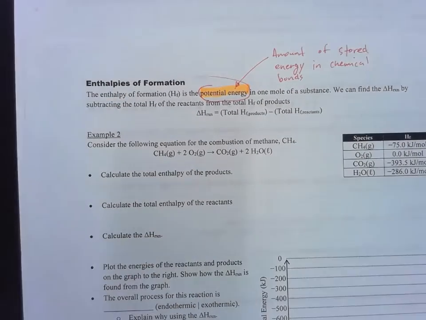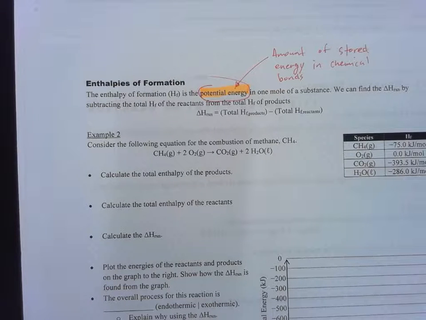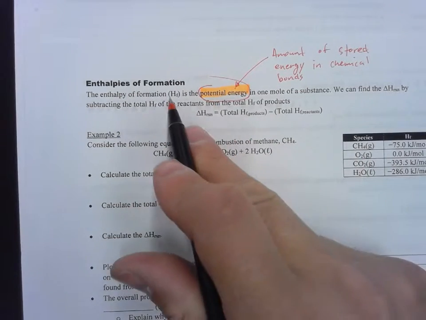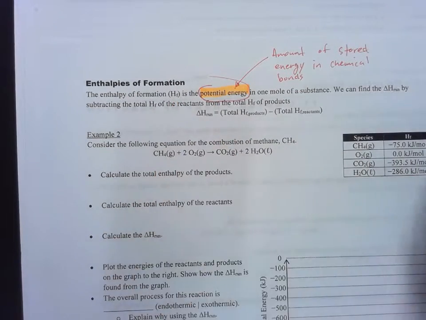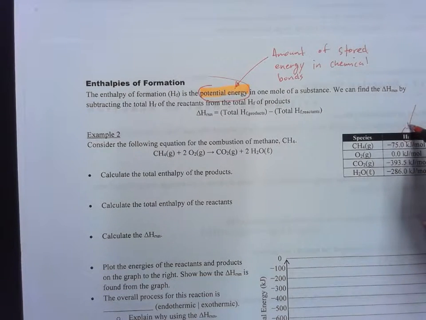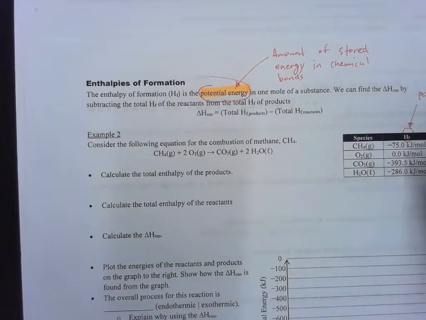Right, we all know that gasoline burns. Why does gasoline burn? Why is it so explosive? Well, it's got a lot of potential energy stored between those chemical bonds. That's why it's explosive. That's why we can use it to fuel our cars. So that's what we're talking about, and we're going to represent this as H sub F. Again, this just means potential energy, or potential chemical energy.